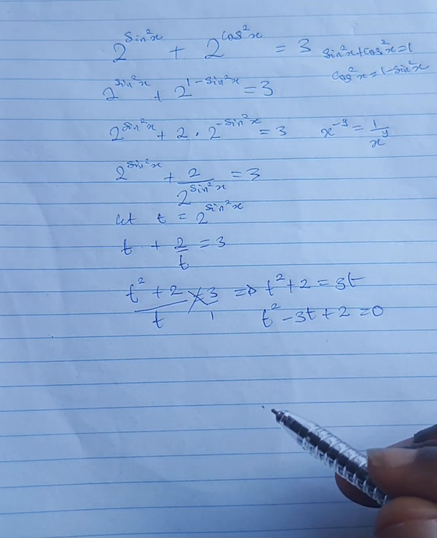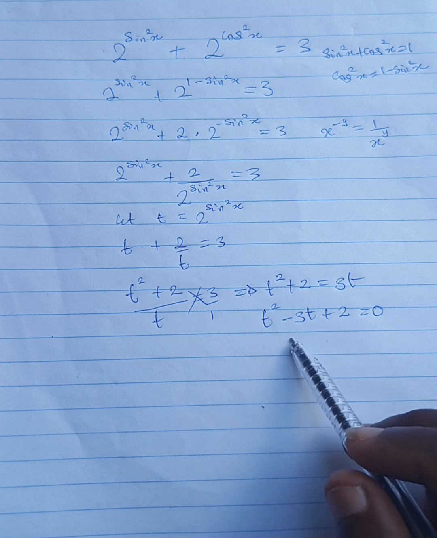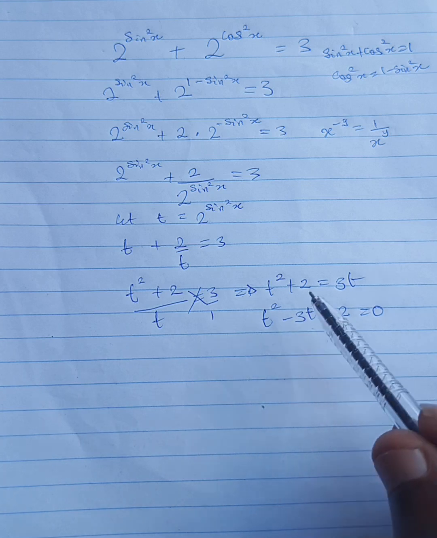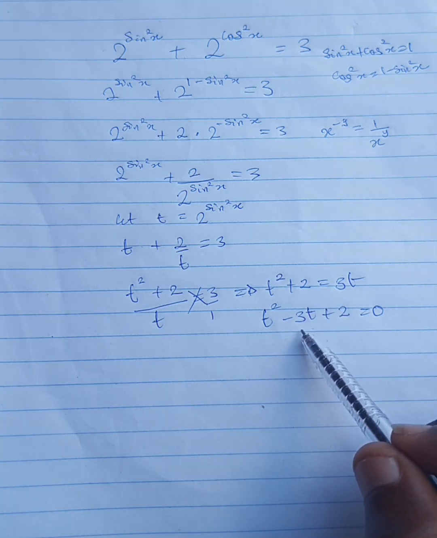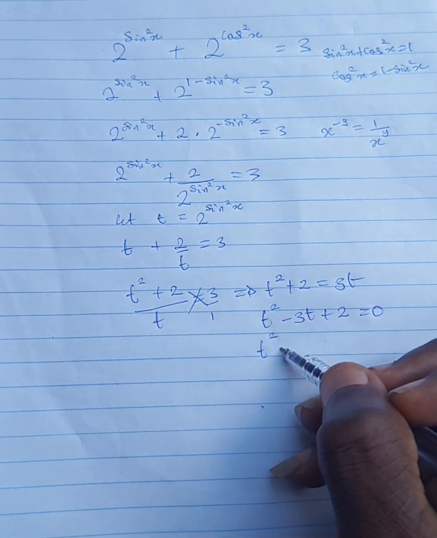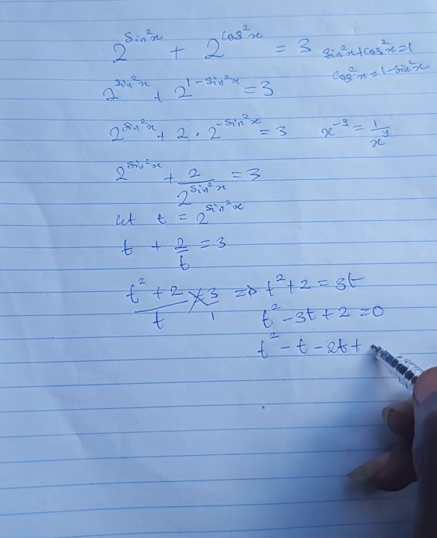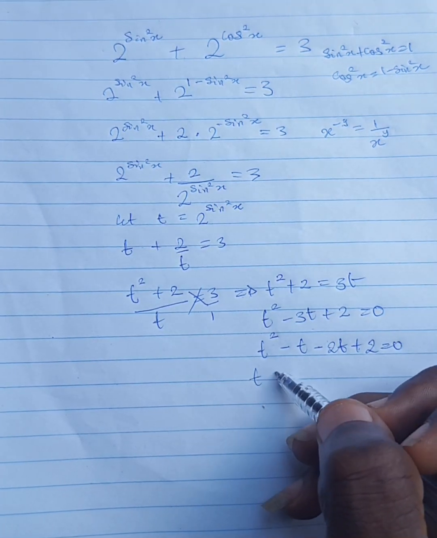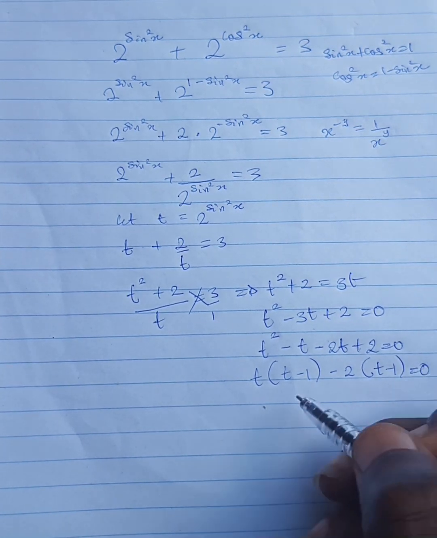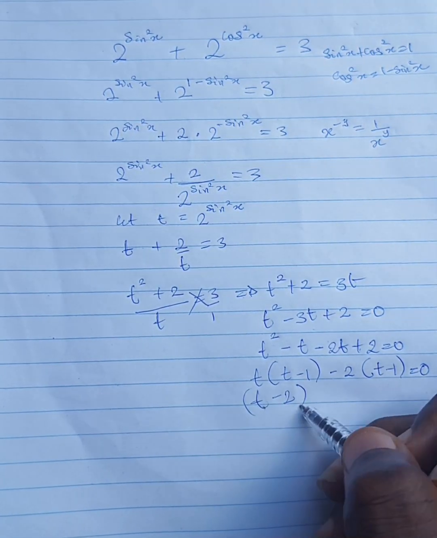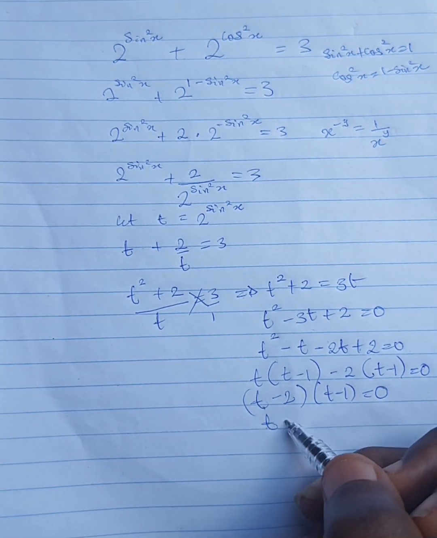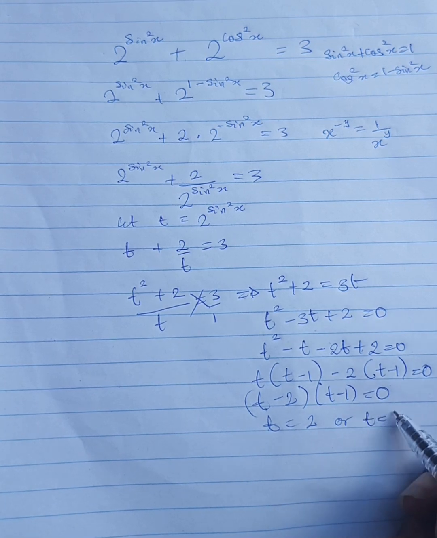So what will I do in this case now? I will simply factorize this. So I'm looking for the 2 factors of 2t squared that when I add them, I'll get this. And those factors are simply minus t and minus 2t, plus 2 equals 0. So factoring this, then minus 2 bracket t minus 1 equals 0. So we have t minus 2, t minus 1 equals 0. So we can say either of these is equal to 0, so t equals 2 or t equals 1.